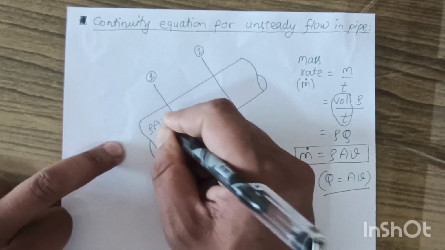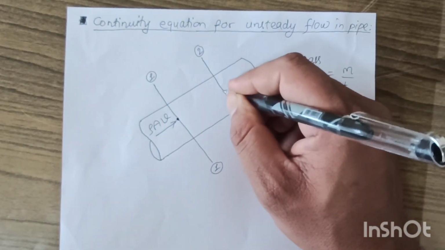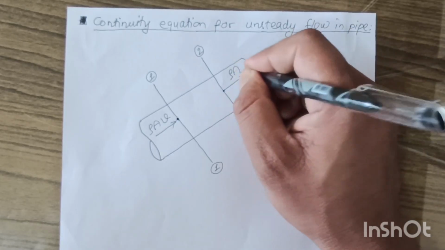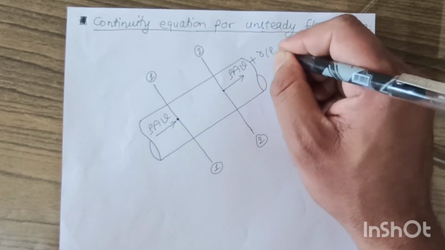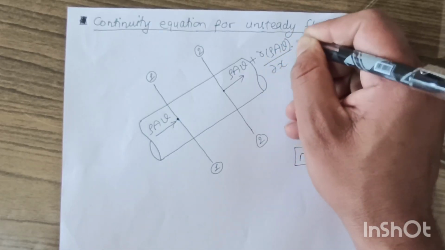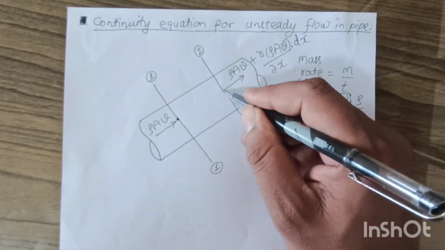The mass rate rho AV is entering, and the mass flow rate leaving is rho AV plus del(rho AV)/del x into dx. This is the mass flow rate leaving from section 2.